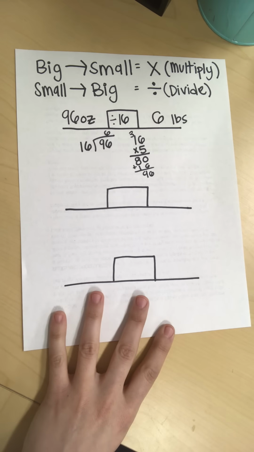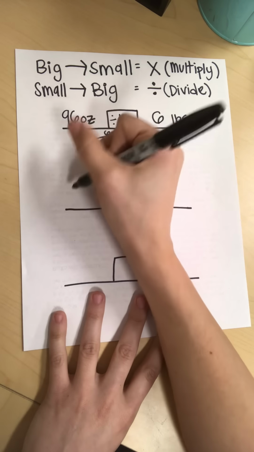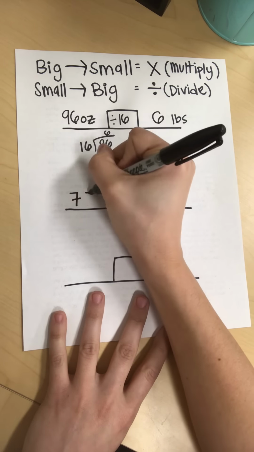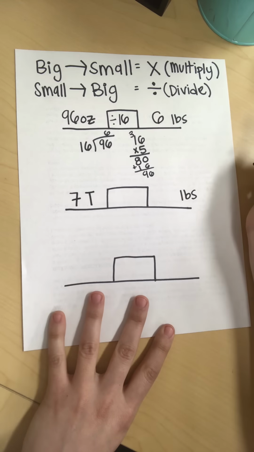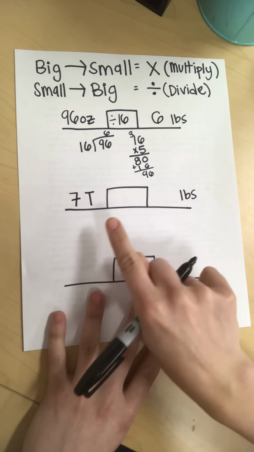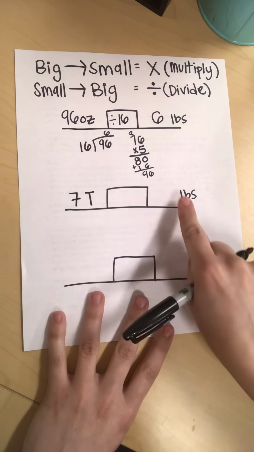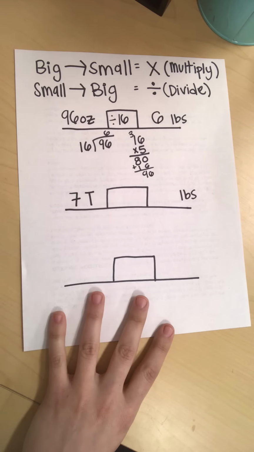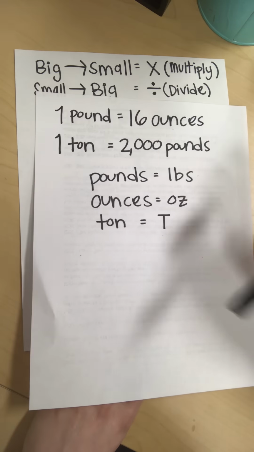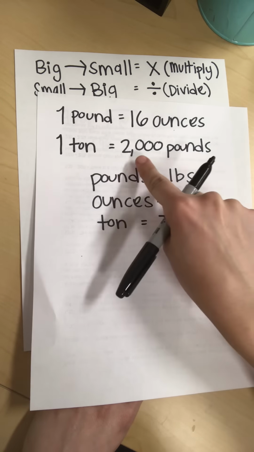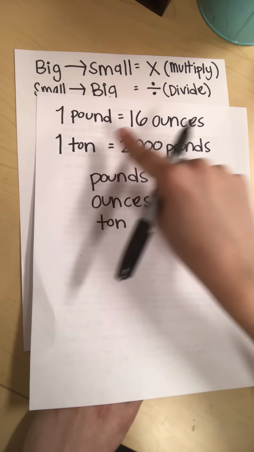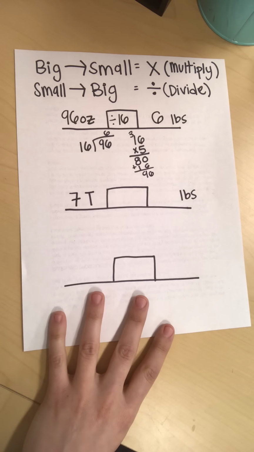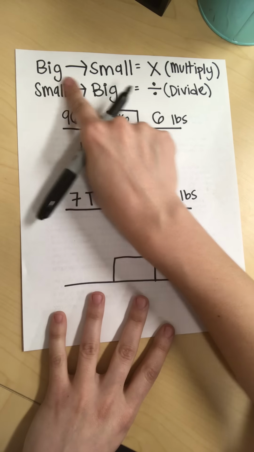Now we're going to try another one. Number 5 on your independent sheet says they have 7 tons, and they want you to convert it to pounds. So again, you're going to look and see what is bigger, a ton or a pound. When you refer to your blue arrow sheet, it shows you that 1 ton is equal to 2,000 pounds. So a ton is way heavier than a pound. So you're going from big to small.